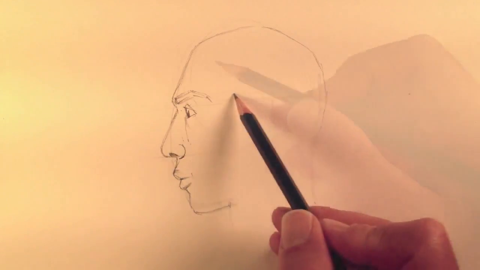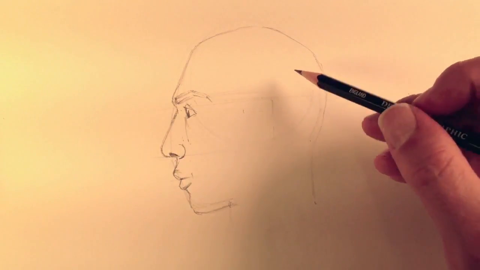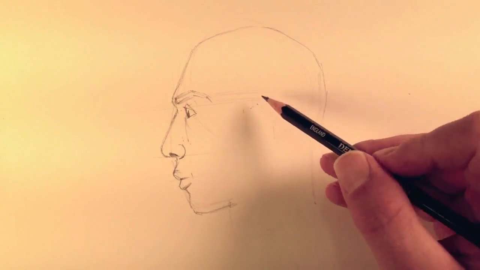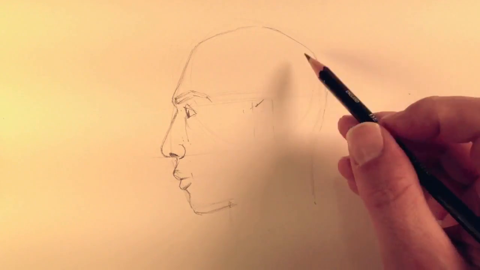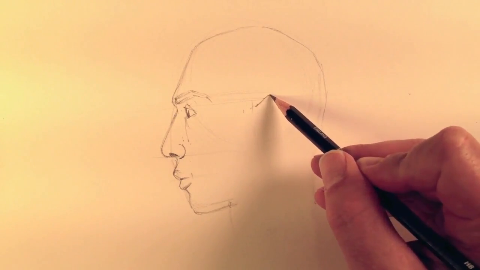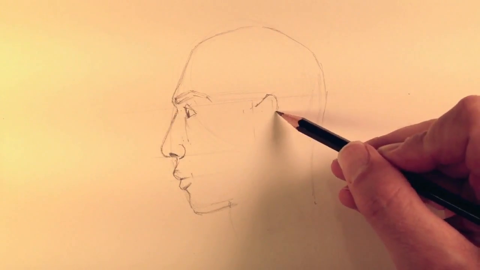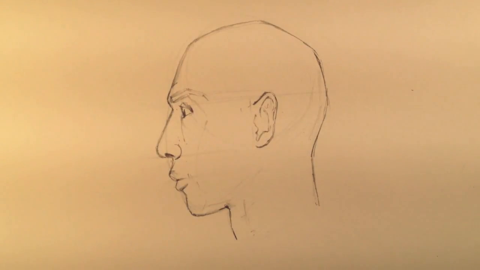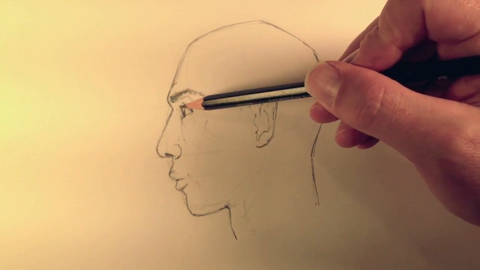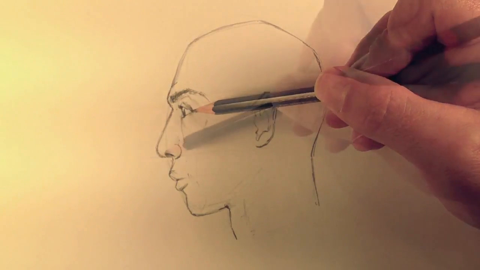Now let's decide where our ears are going to be located. The ears are just past halfway towards the back side of the head. Again, this is a generalization. Now I can add value to the face and shading to help further the illusion.